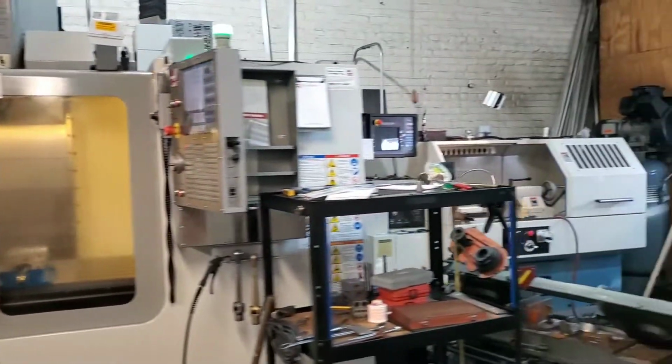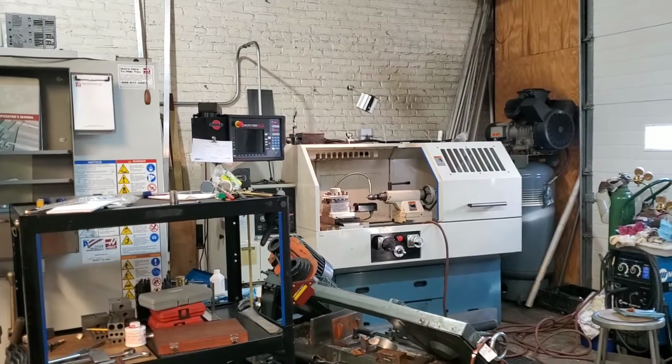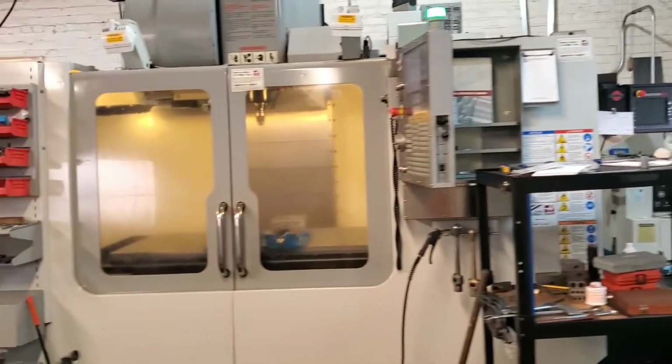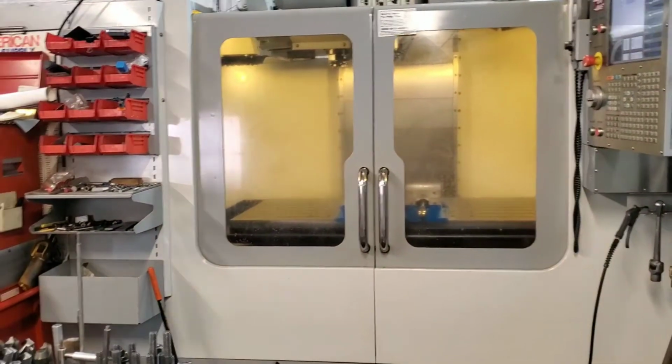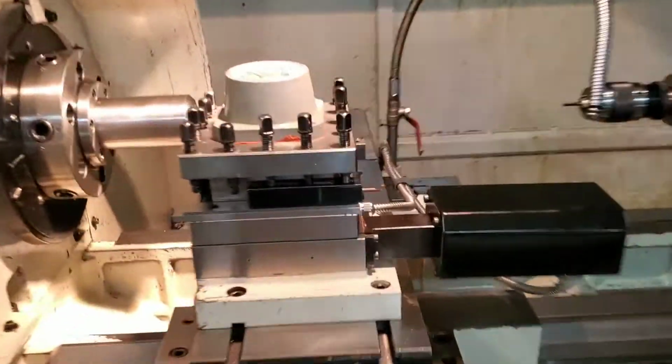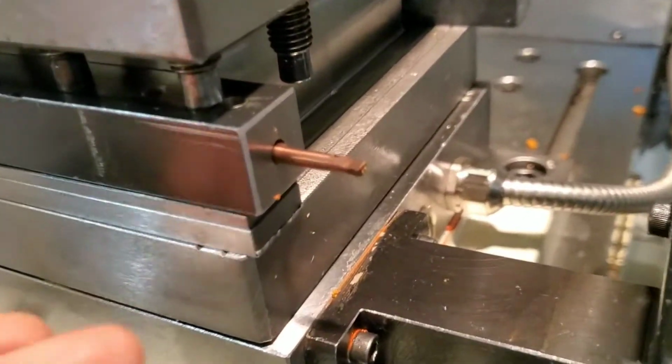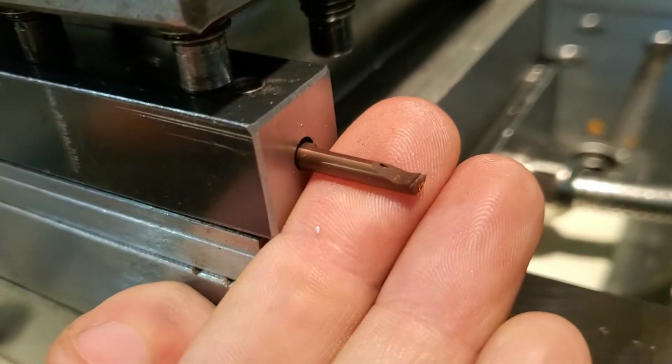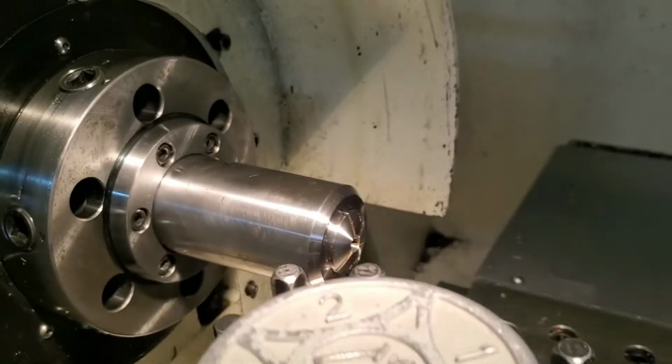And on a lathe, turning is where you rotate your workpiece and make contact with a static tool that removes material from your stock, such as this. The cutter does not move, but your workpiece does.